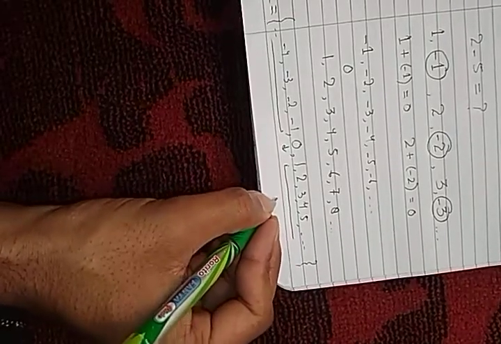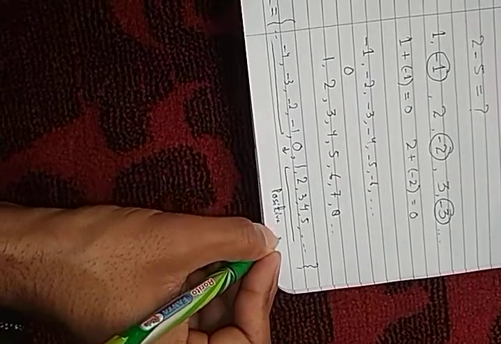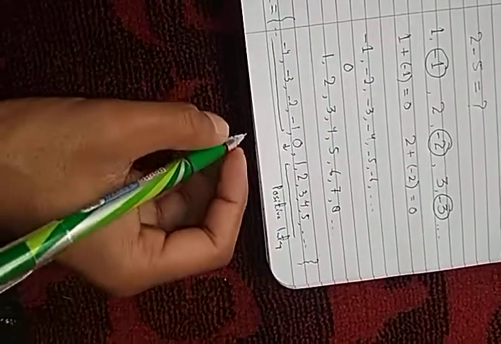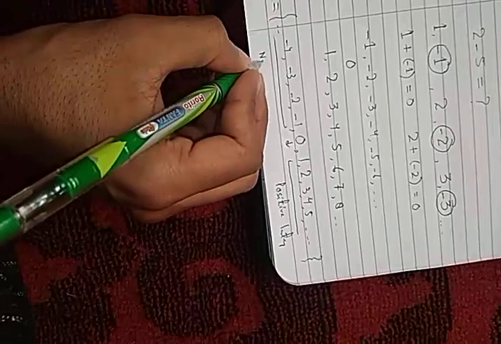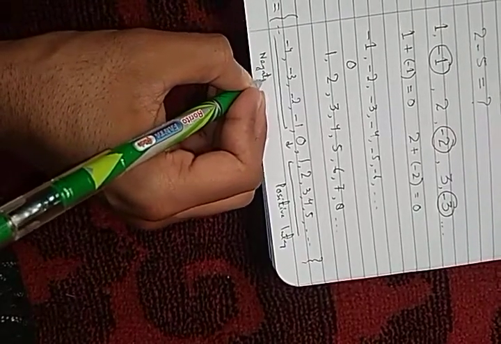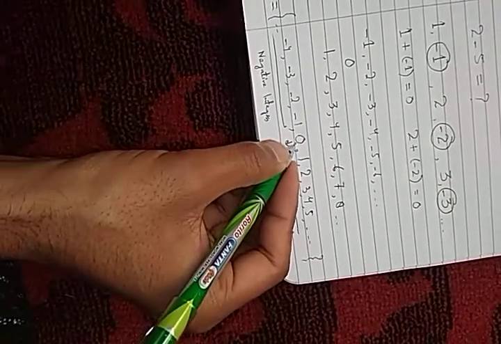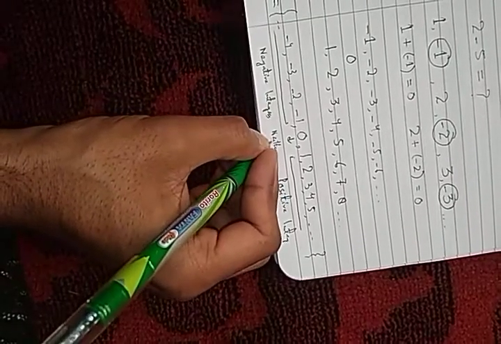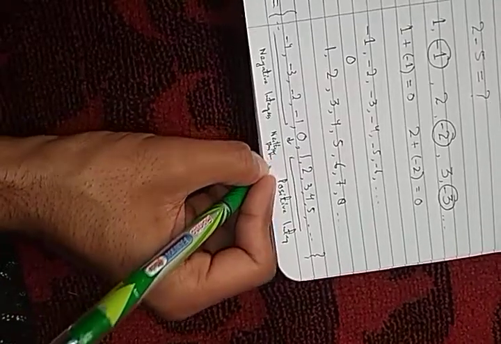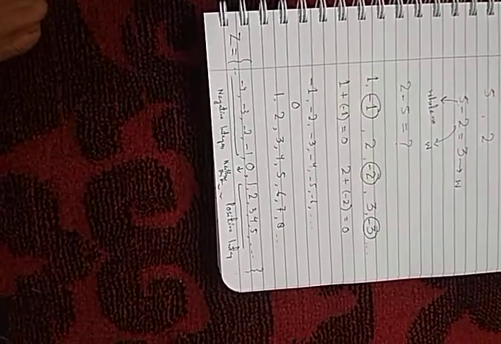These numbers are called positive integers. And these which are on the left side of 0 are called negative integers. And the 0 is neither positive nor negative. So this will be our new collection, that is integers.